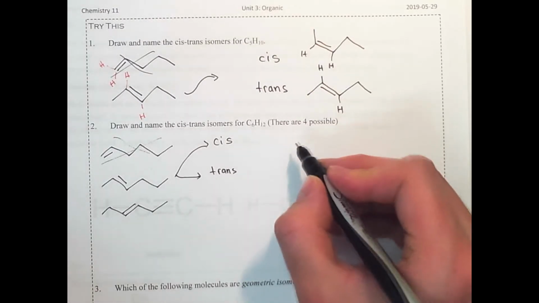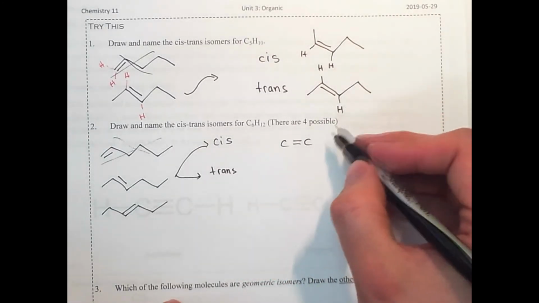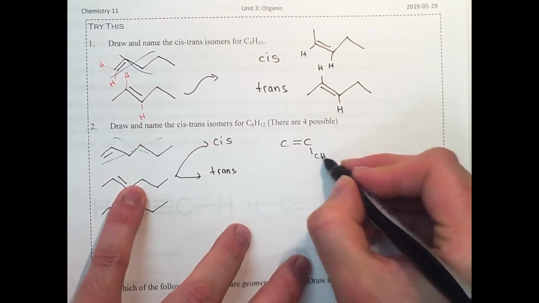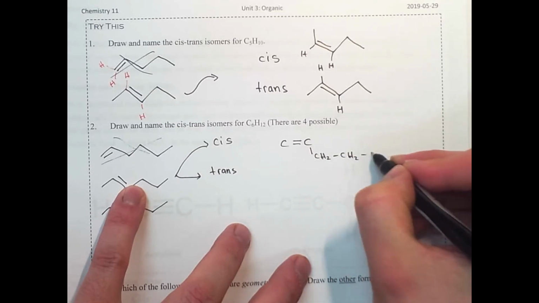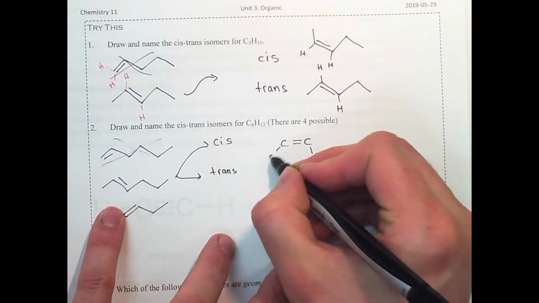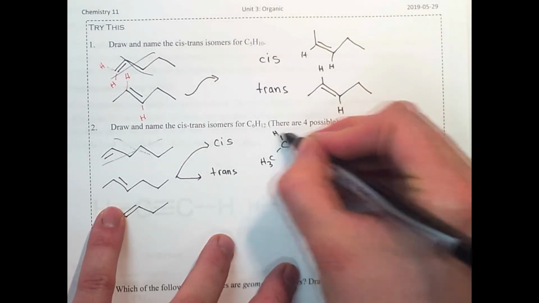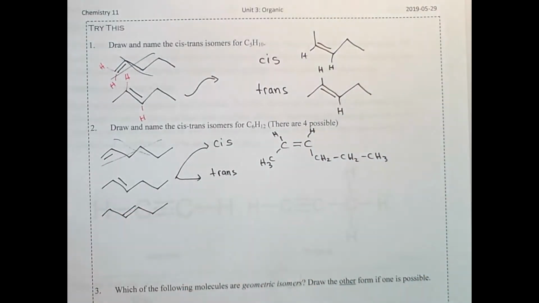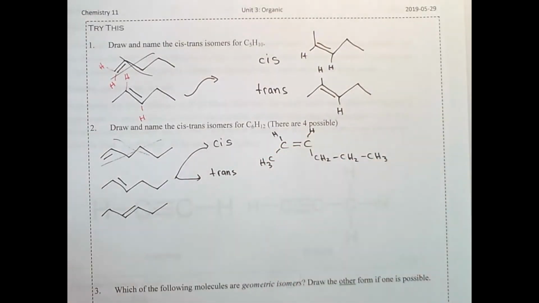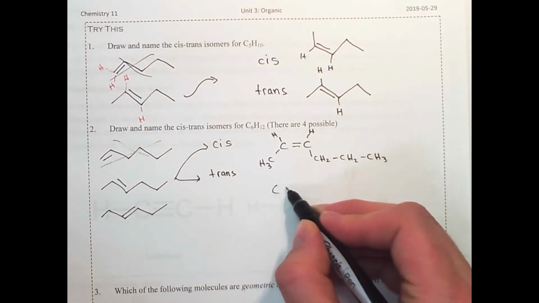So when we go to do this, I'm going to draw a condensed form for right now. 6, 1, 2, 3, 4, 5, 6. So again, this would be how I would draw the cis isomer. Again, just follow my longest chain, and I'm drawing it out to show that there is an isomer present. Let me do the same thing for trans.